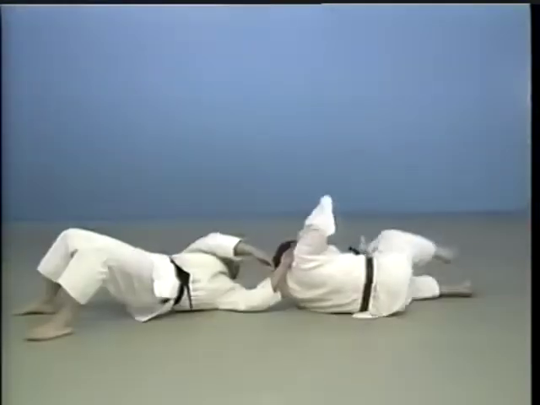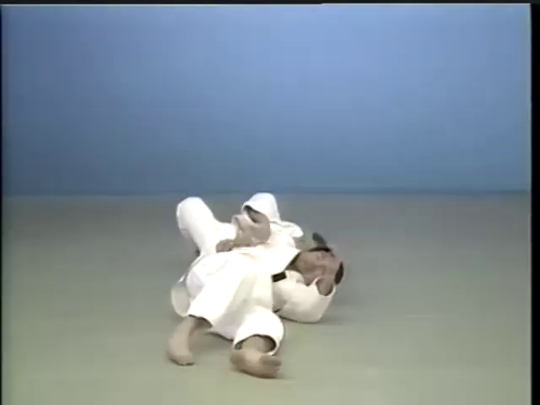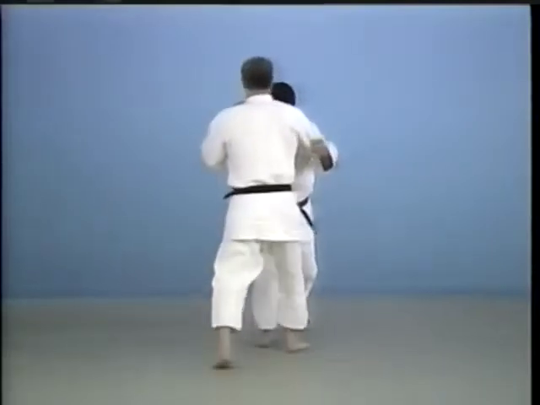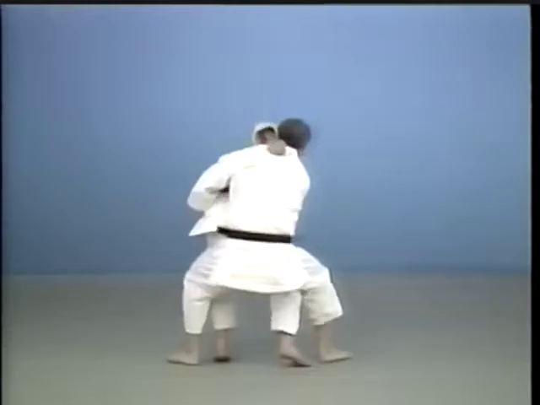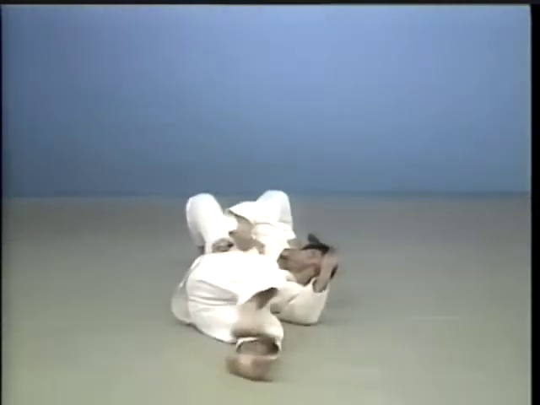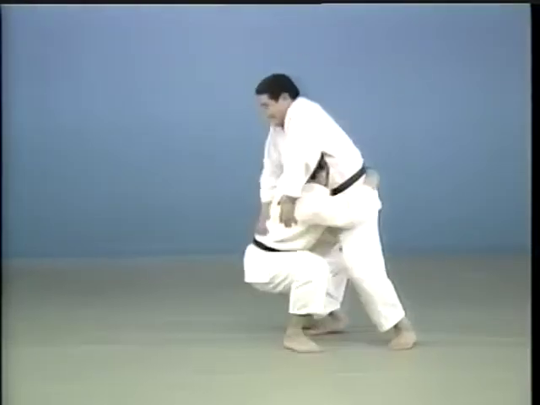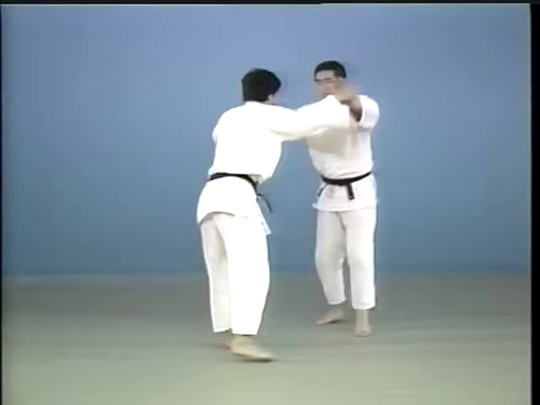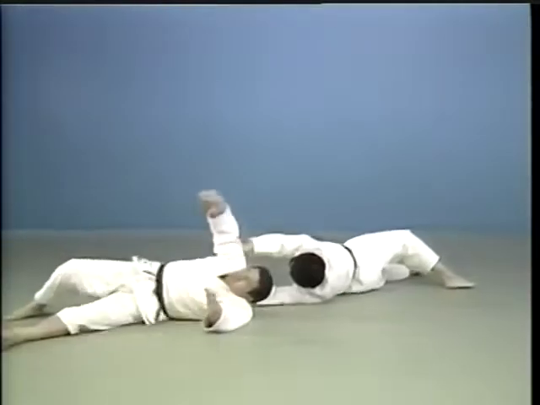Here the opponent's hane-goshi is transformed into an ura-nage. As the opponent attacks with a hane-goshi, hold his hips and bring him close and throw him directly behind over your shoulder. Another way is to hold and raise your opponent up from the front, then leaning back, throw by sacrificing yourself.